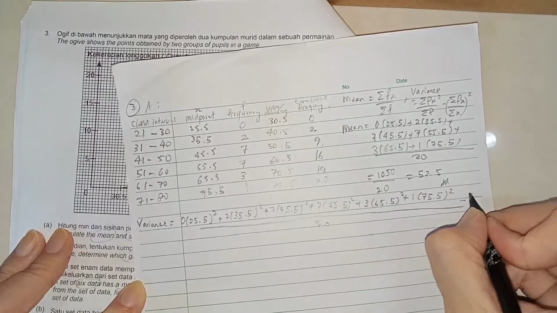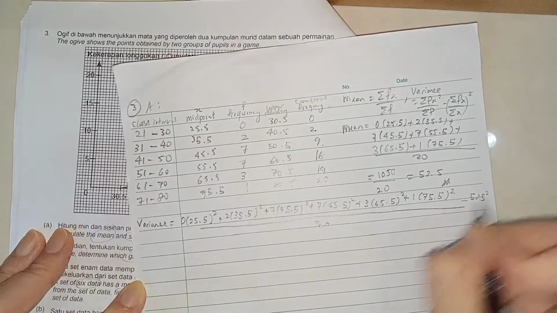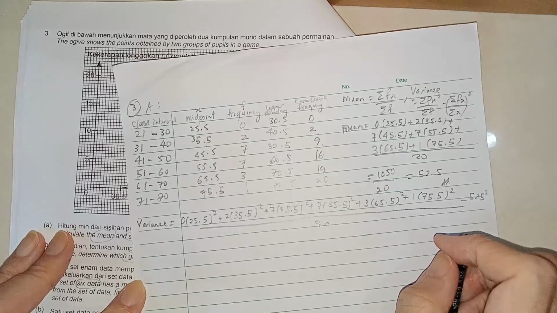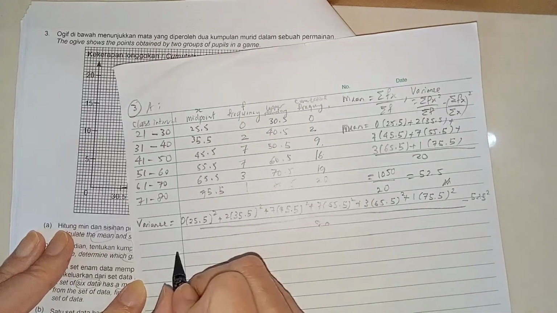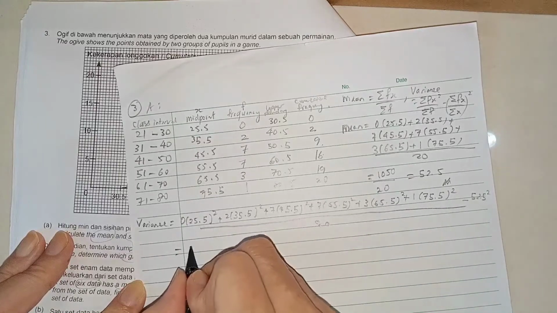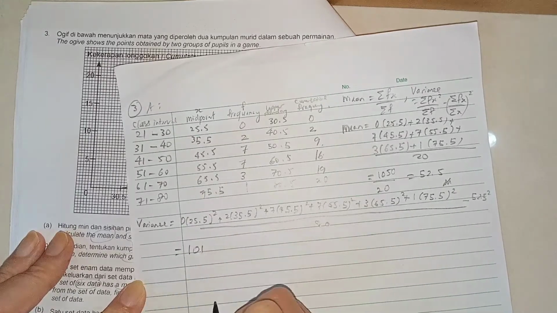Minus 52.5 squared. Then from the calculator, yeah, you get exactly 101.